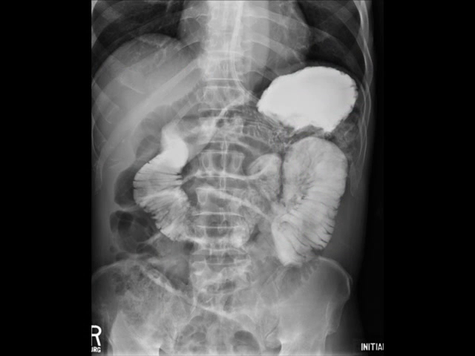Once all of the contrast has been ingested, the technologist will note the time and take the first or initial image. This image is centered higher to ensure that the stomach is shown in its entirety. Initials should be placed on the image either with a lead marker or with computer annotation.